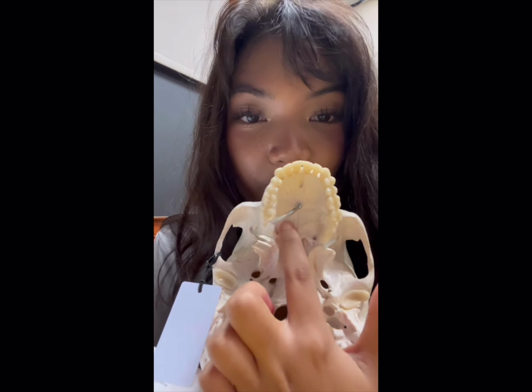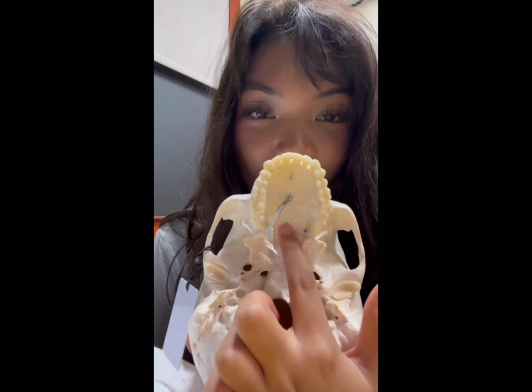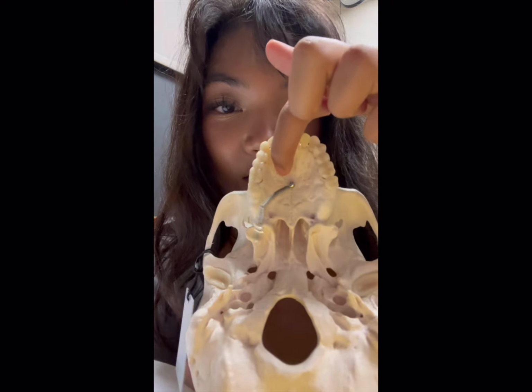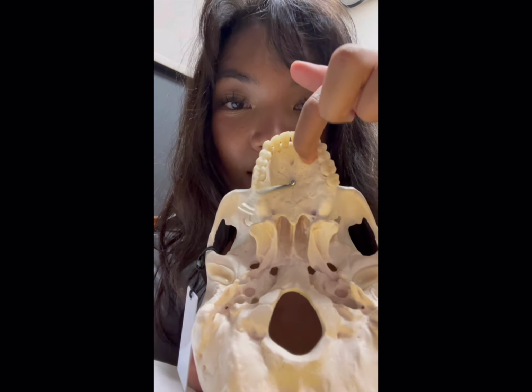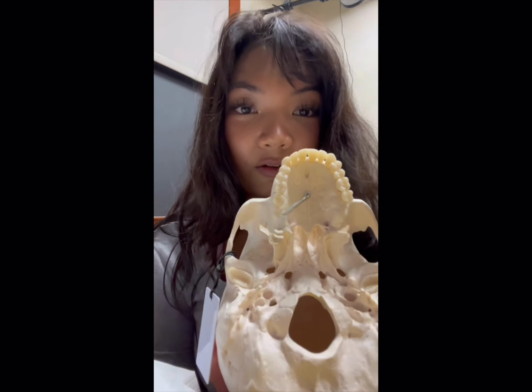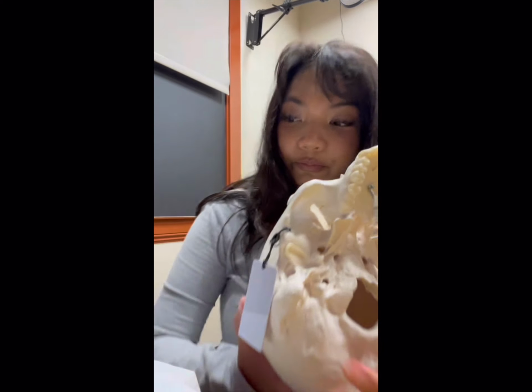It is the posterior part of the hard palate. To find the palatine process, it would be located right here, right here. They are the two processes that meet at the medial line of the maxilla.